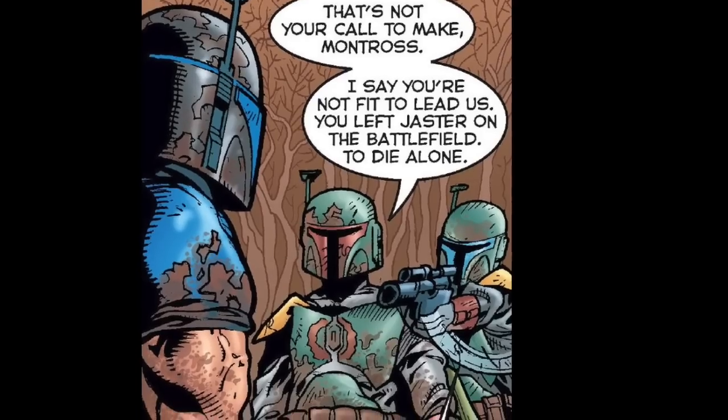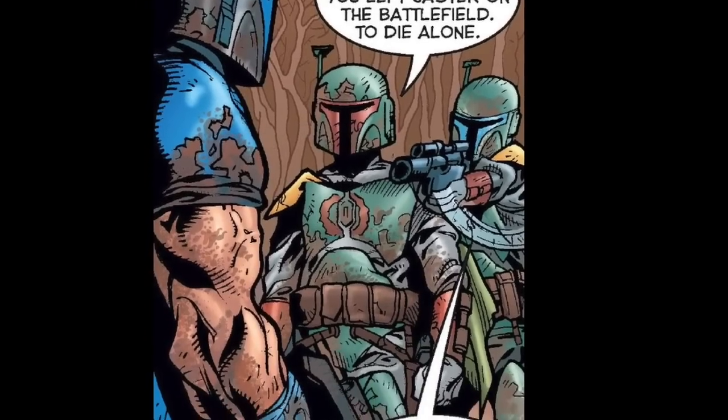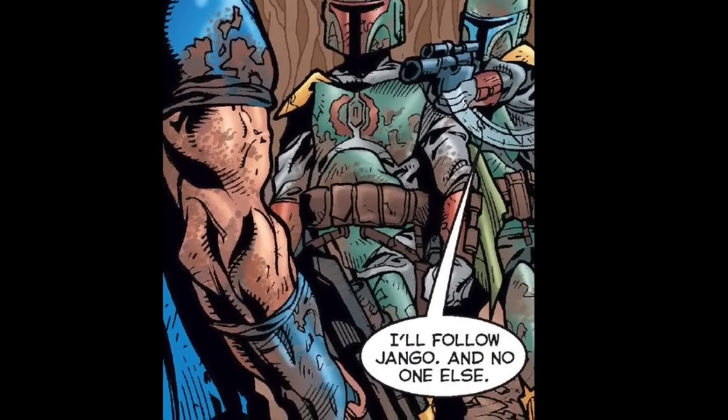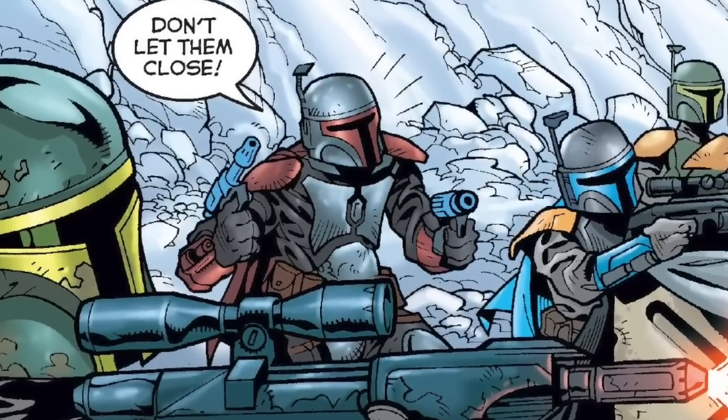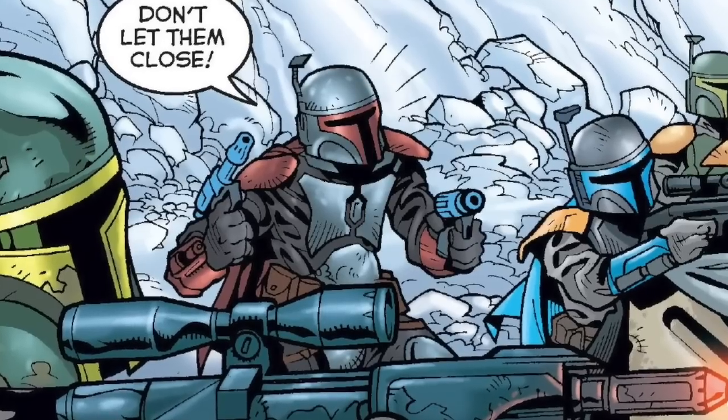The true Mandalorians renounced Montrose, and they made Jango Fett the next Mandalore, the leader of the true Mandalorians. After this, Fett proved to be an effective leader and led the true Mandalorians to multiple victories against Death Watch, leaving their rivals extremely crippled.